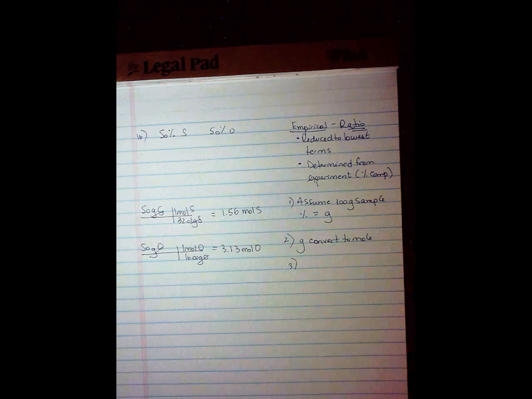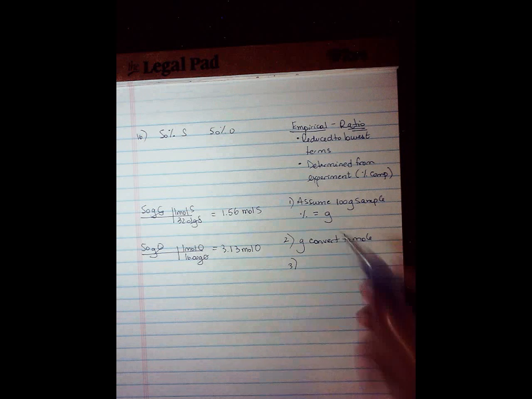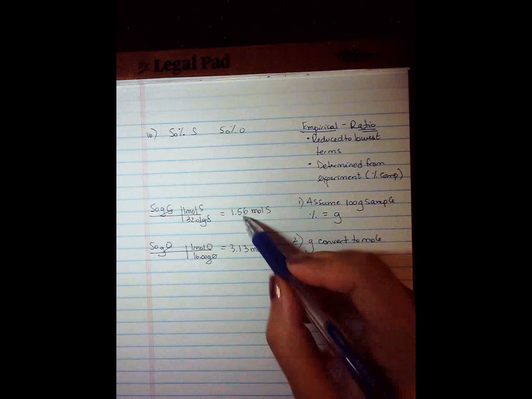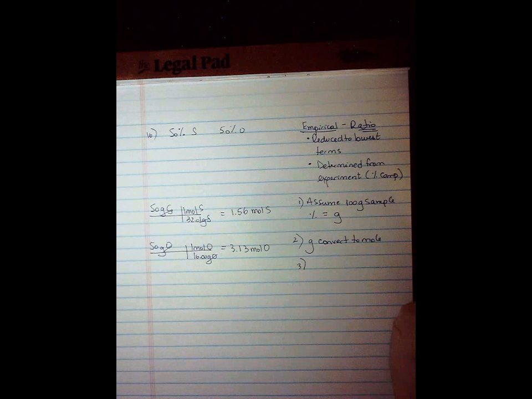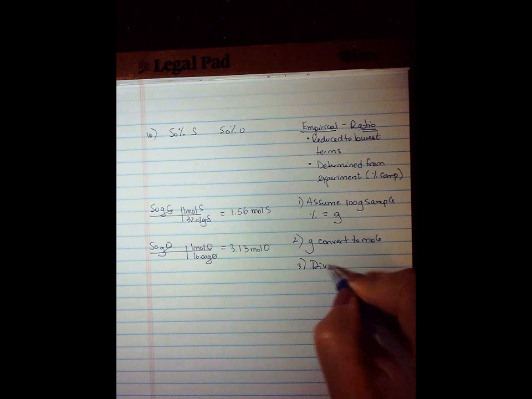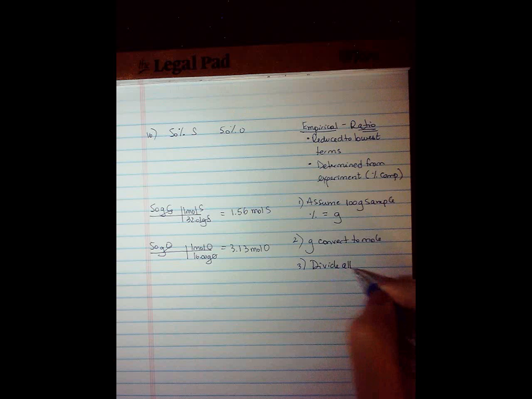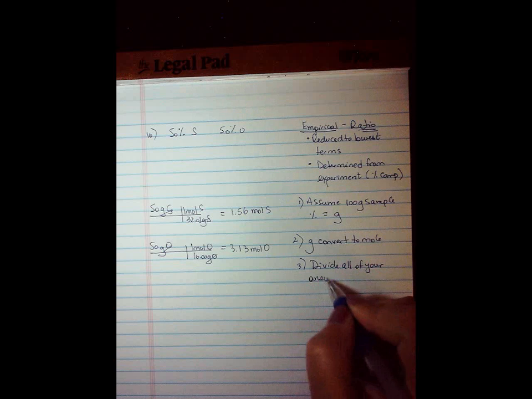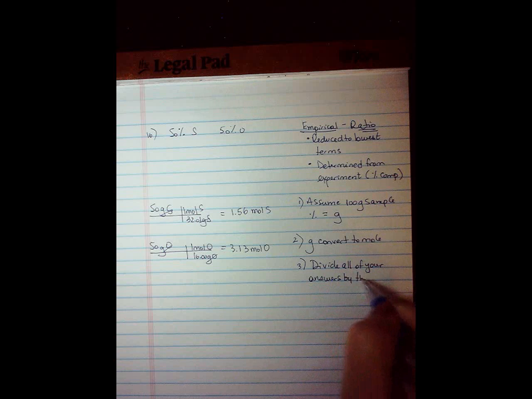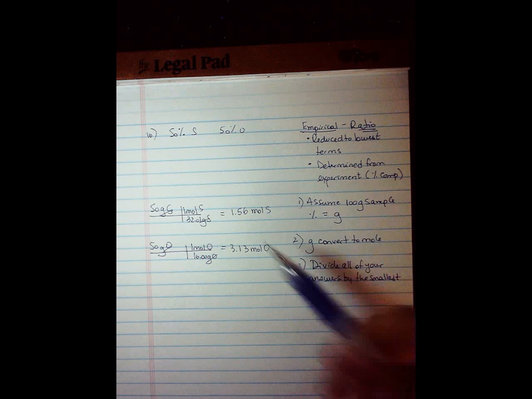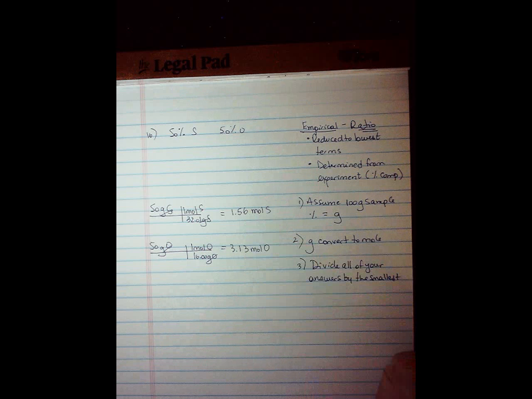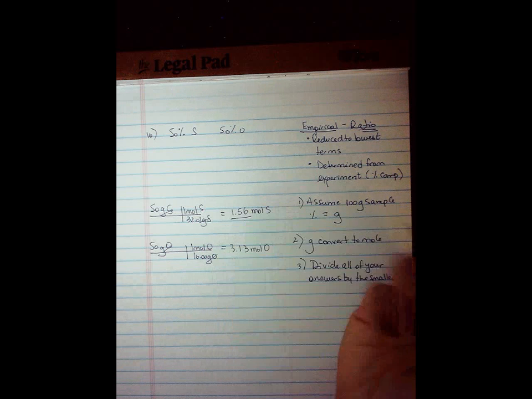In order to calculate that ratio, you take all of your answers from step 2 and divide them by the smallest answer. Which is the smallest answer, 1.56 or 3.13? It's 1.56.